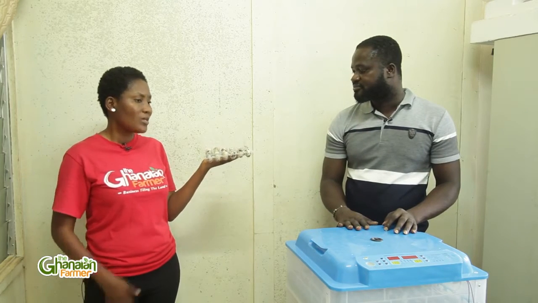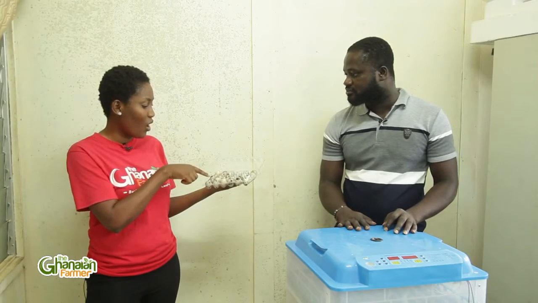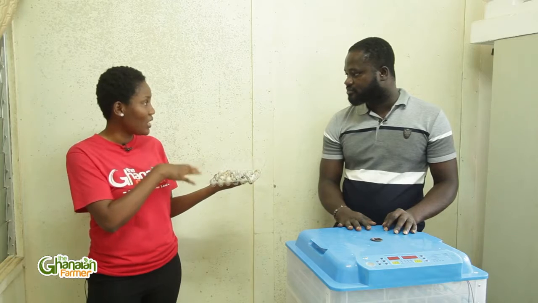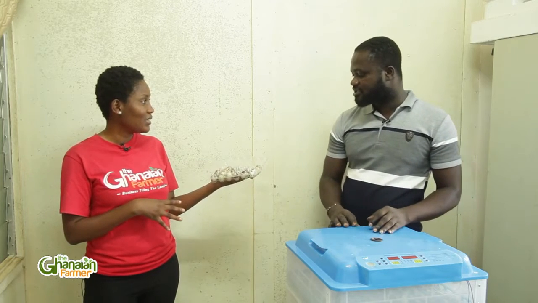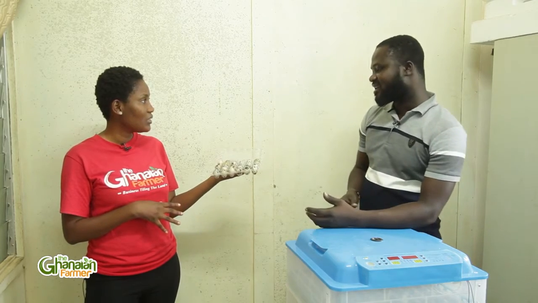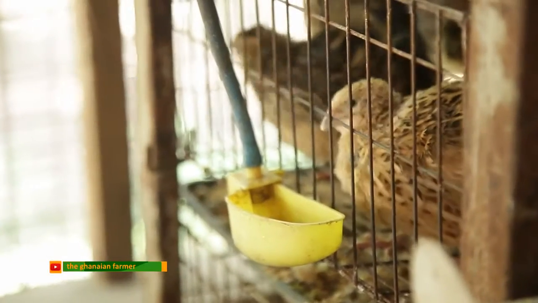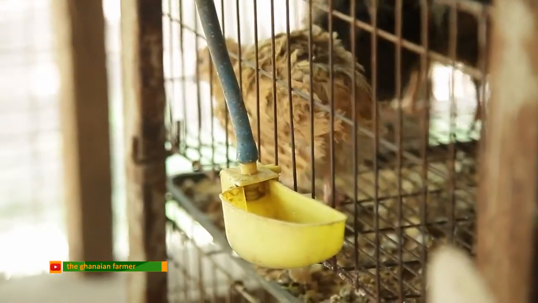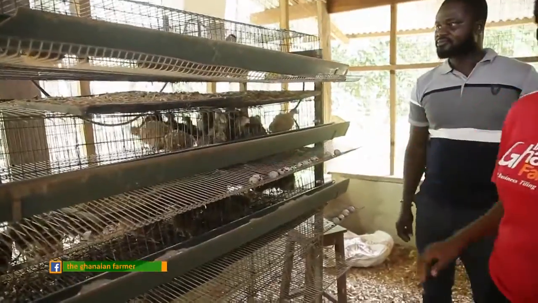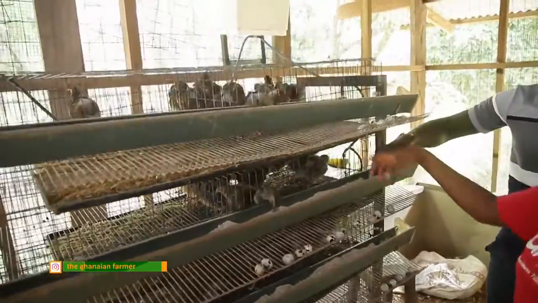Oh, okay. All right. Also, the eggs that the quails are laying, I can see there are differences in colors. There are some dotted with brown, black, and all that. Why are they like that? Yes, that is how the eggs are. It depends on the breed. The kind of breed that you have produces the tinted eggs, the specific form like this, and that is the kind of breed that we have here.